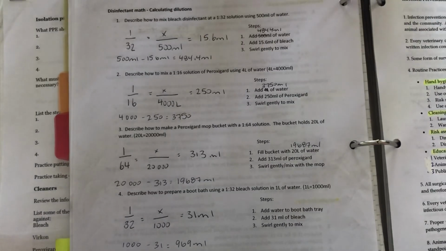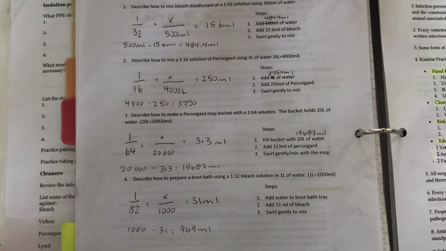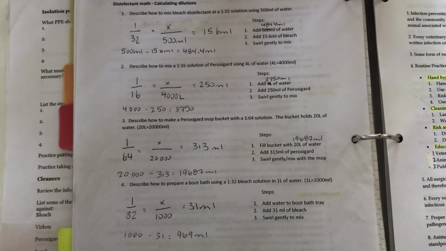So that is how we do the math for these. I'm just trying to get the focus on these. Excellent. So if you have any questions about that, certainly do reach out. I'm happy to go over it with you again.